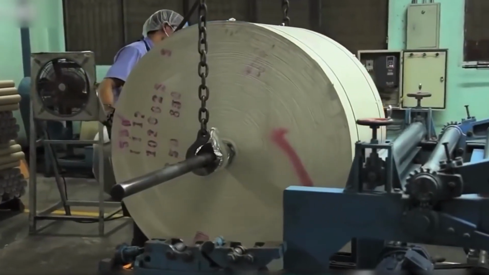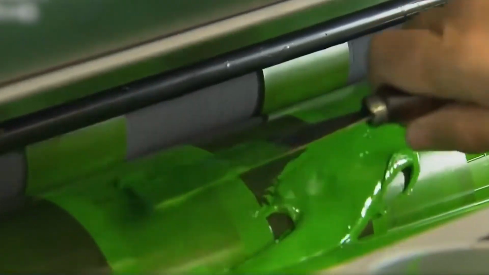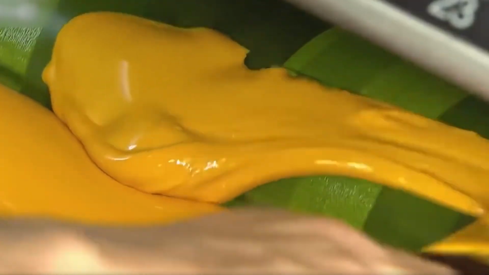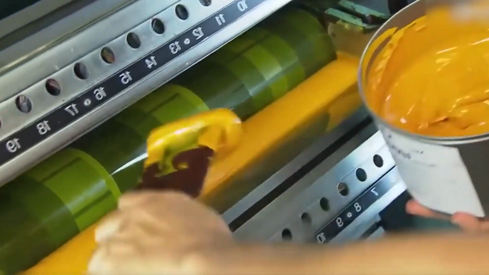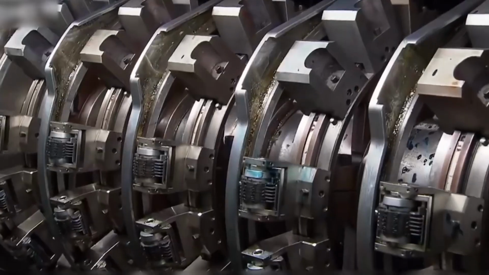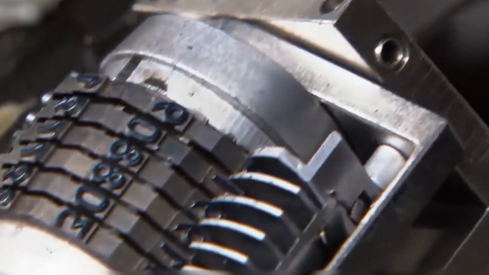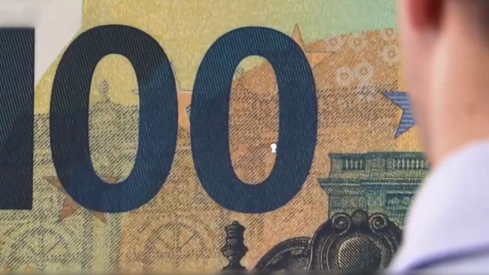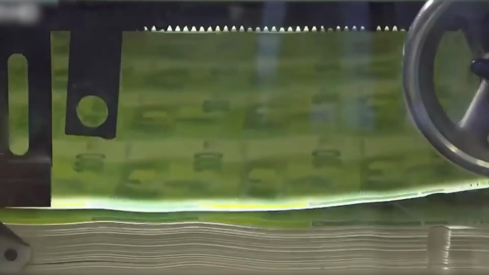The first step is to select high-quality cotton and linen fibers, which are then mixed with water to form a pulp. This pulp is carefully processed to remove any impurities or debris. The pulp is then spread out evenly onto a wire mesh screen, which is called a Fourdrinier machine. This machine drains the water from the pulp, leaving behind a mat of fibers that are then passed through a series of rollers to remove excess water and compress the fibers. The sheet of paper is then dried using a combination of heat and pressure. Once the paper is dry, it's cut into large rolls.